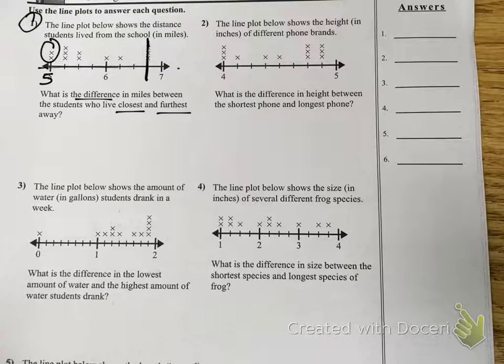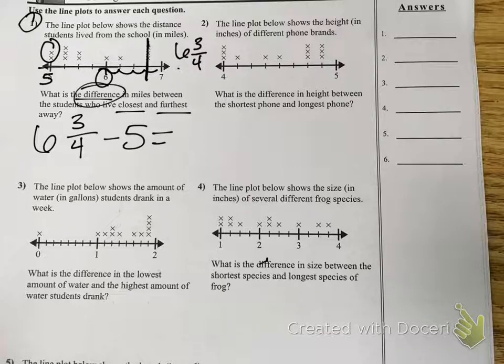So we are at 6. And we have 1 gap, 2 gaps, 3 gaps, 4 gaps. So it's in fourths, so 6 3/4. So we need to find the difference. Now we need to make sure we put them in the correct order when writing our subtraction sentence. So 6 3/4 minus 5, pretty simple.